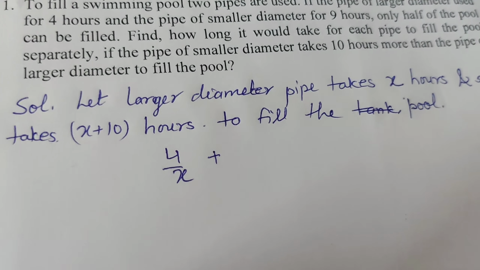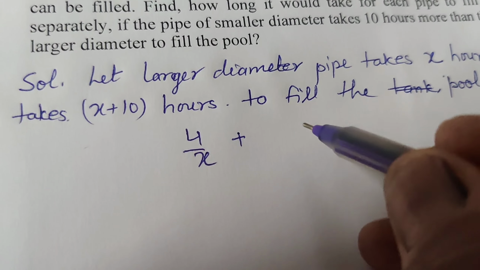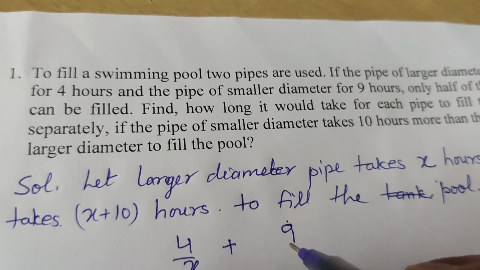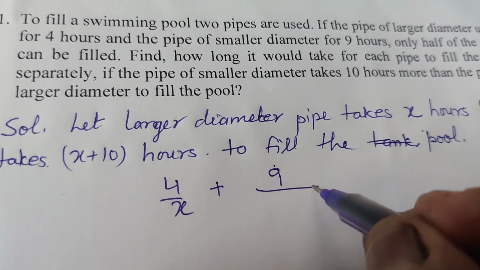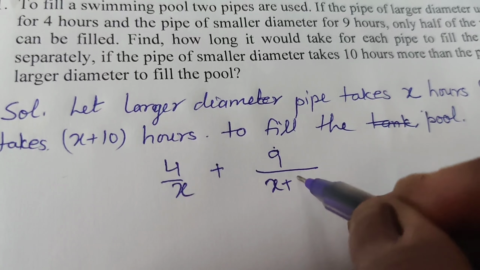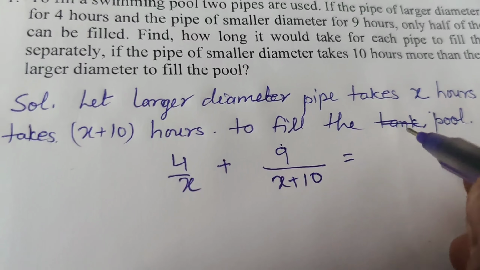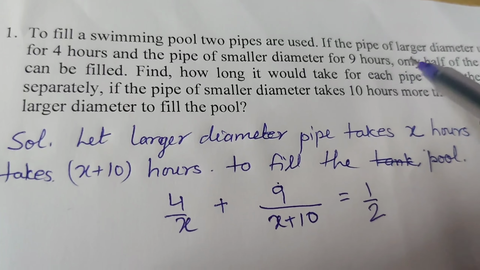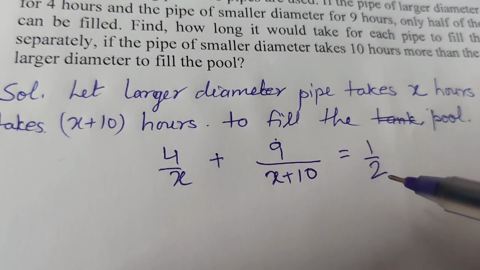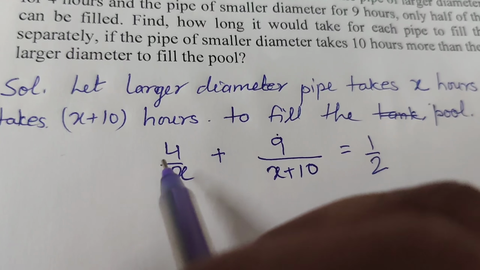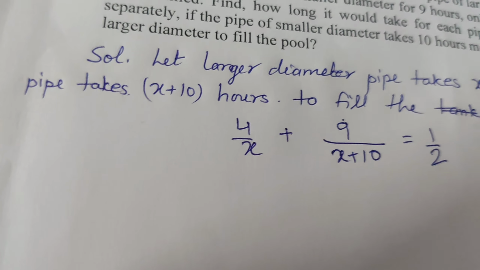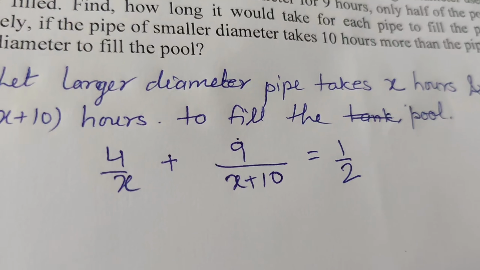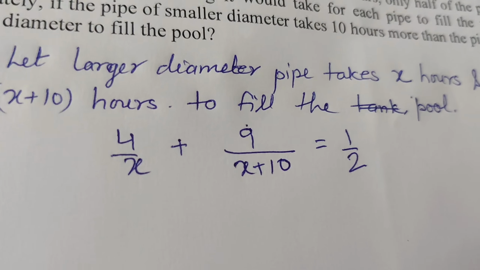1 hour में भरने के लिए उसको कितना टाइम लगेगा? 4 by x. And the second, smaller diameter, takes 9 hours. So it will take 9 by x plus 10, equal to fill the pool half only. They fill the pool मतलब pool को कितनी देर आधा ही भरते हैं, यानी 1 घंटे में ये भरेगा 4 by x, दूसरा भरेगा 9 by x plus 10. यह इक्वेशन बन गई. अब इसको कैसे सॉल्व करेंगे?